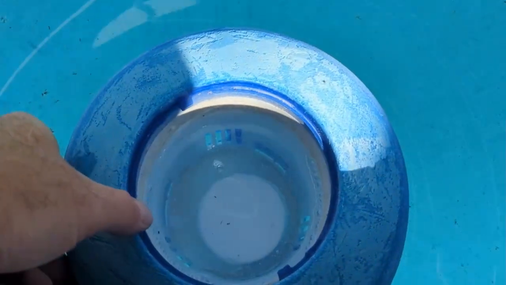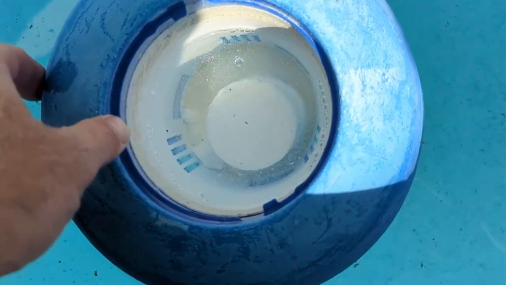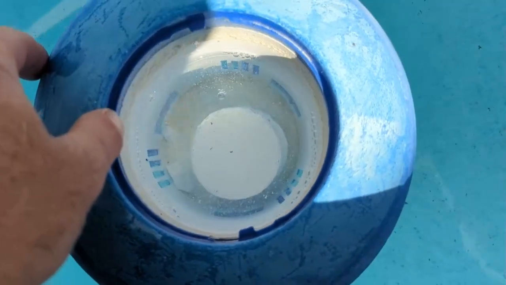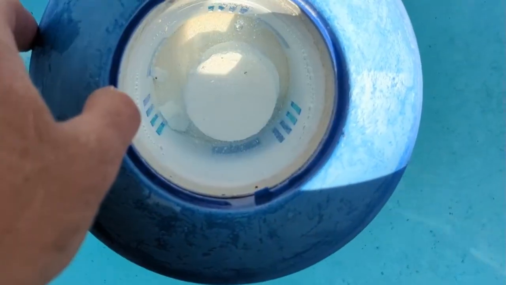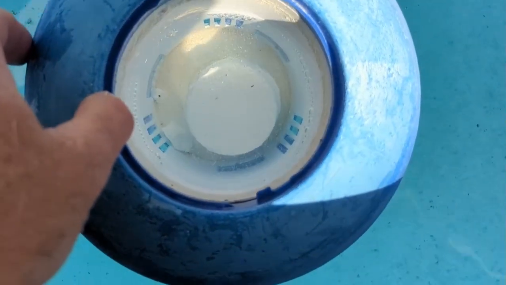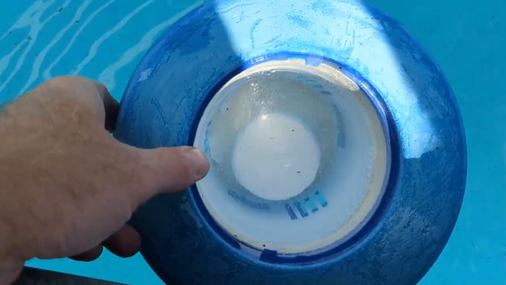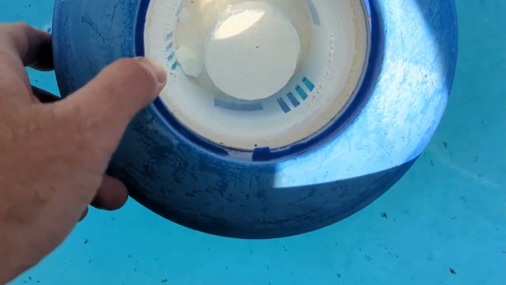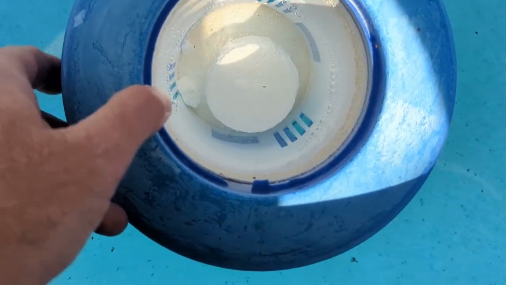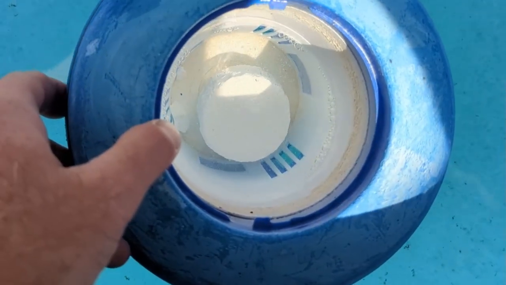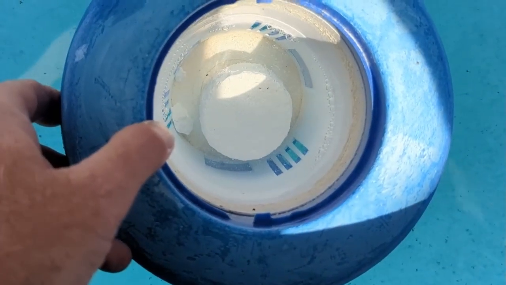And folks, this is one of the main problems right here. It's overuse of chlorine tabs. Most of these chlorine tabs are trichlor, which means they're going to have stabilizer and chlorine. Tabs are fine to use, but what we don't want to do is to use tabs for our sole source of chlorine. What we're doing is we're giving our pool basically an IV drip of stabilizer.